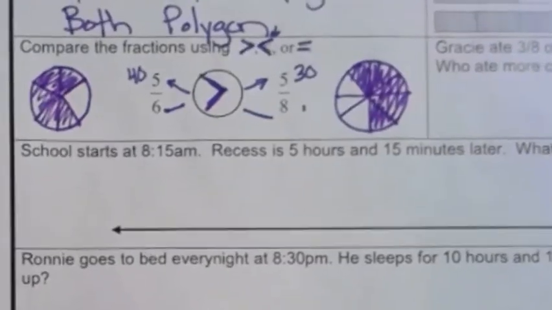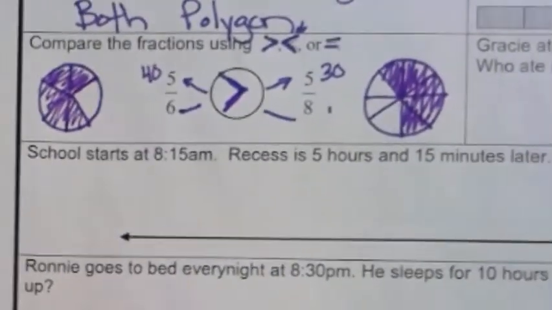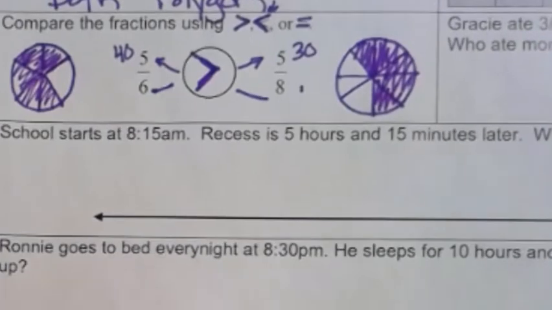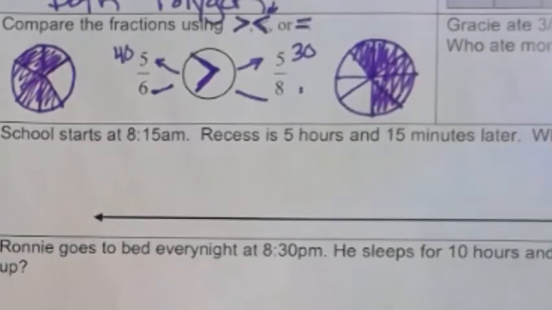This next question is about elapsed time. Miss Powell, do you guys use the hills? No, we don't talk about the hills. Well, let me explain it, and then you can teach the way that you guys explain it. And my kiddos may really like the way that you do it also.